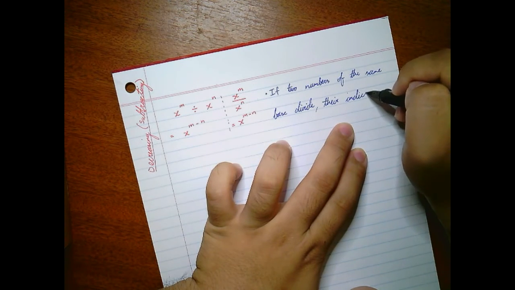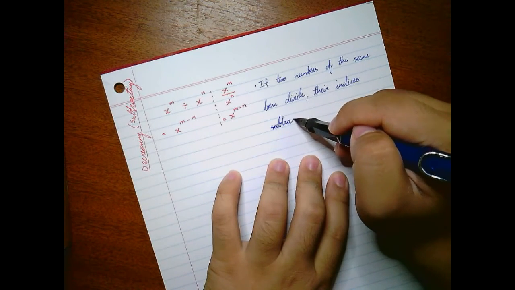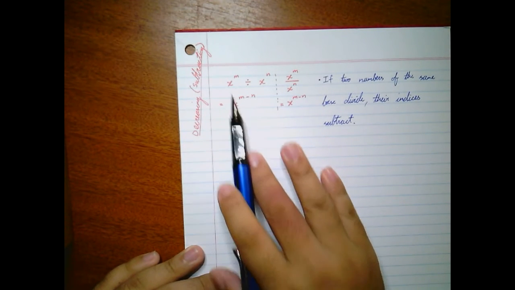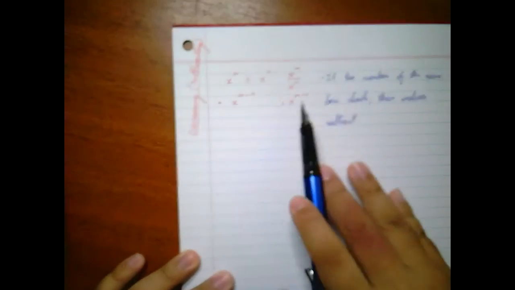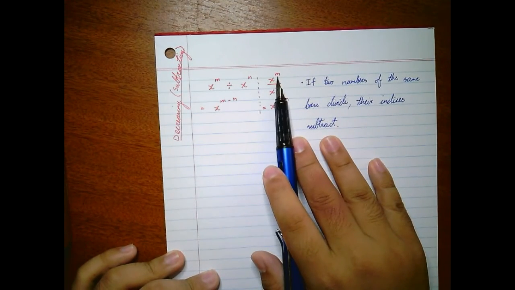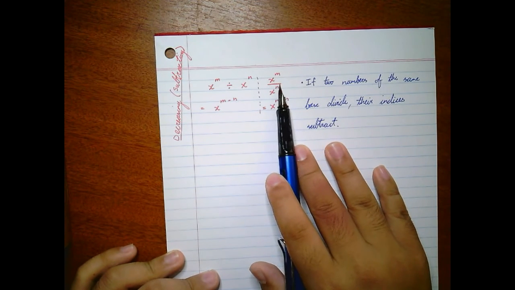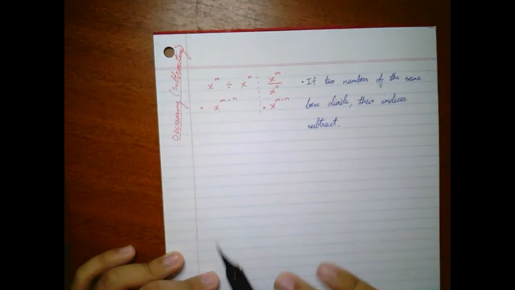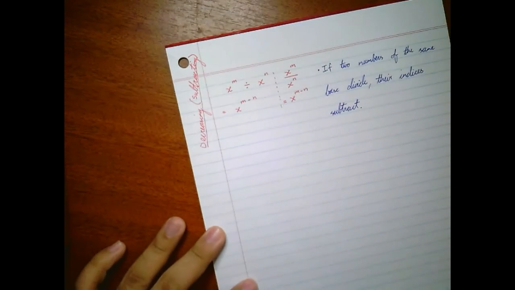Indices subtract. So here we have two numbers, x and x. If the bases are the same, the indices subtract, m minus n. Same thing, x to the power of m divided by x to the power of n, we get m minus n. So I'll give you a few examples of that.